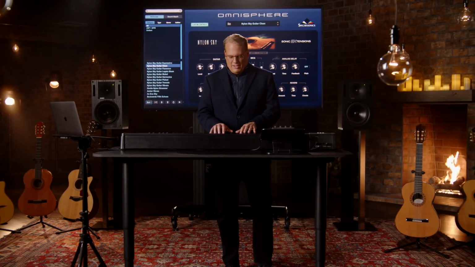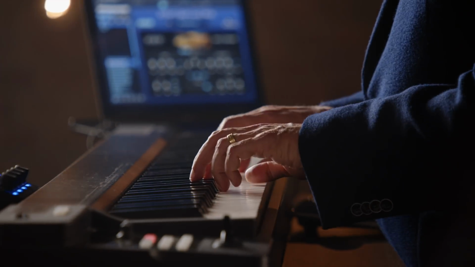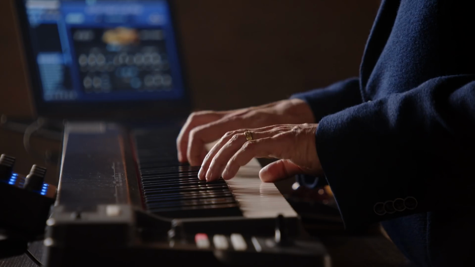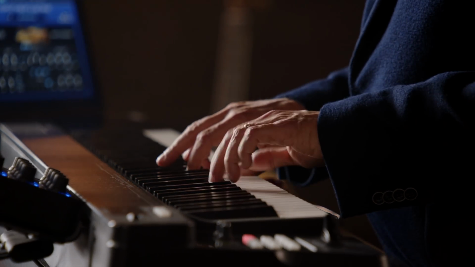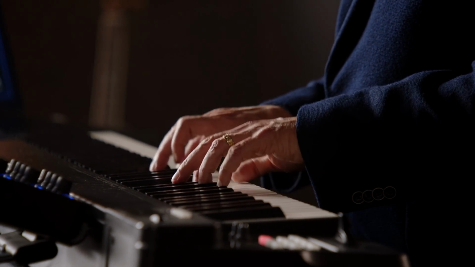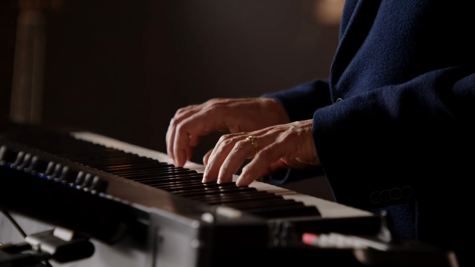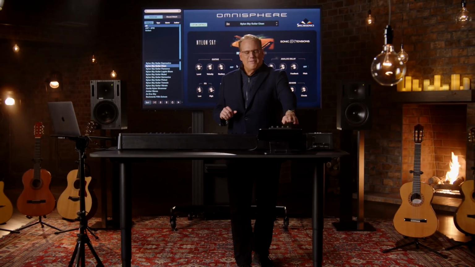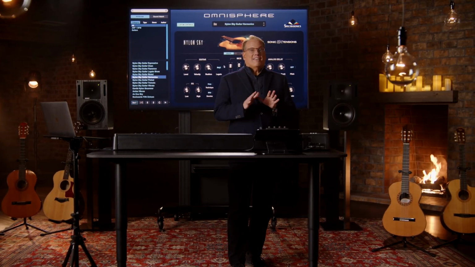And of course, you can still get super pristine, clean sounds too. So check this out. This is the clean guitar. And you can kind of go nuts with the harmonics too. So check this out. This has a lot of legato and a lot of fun stuff. It's pretty nutty.